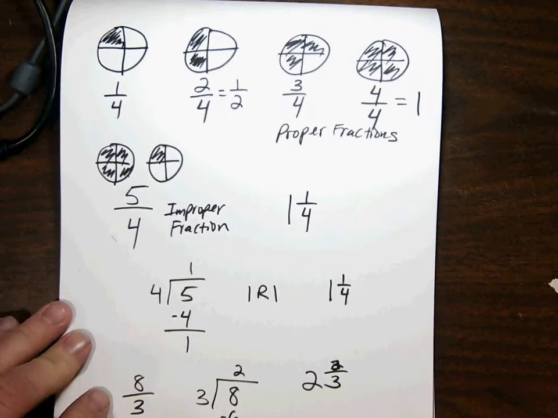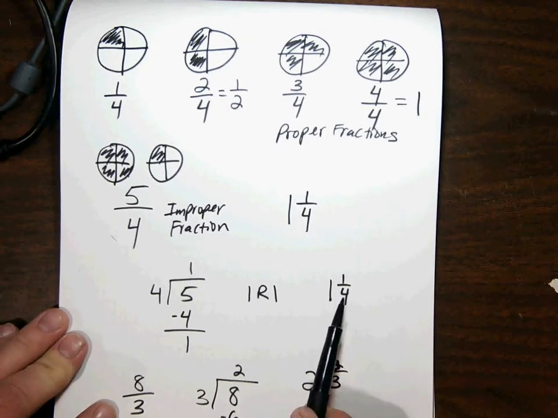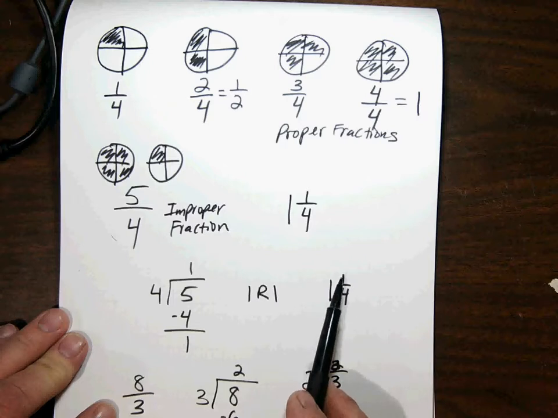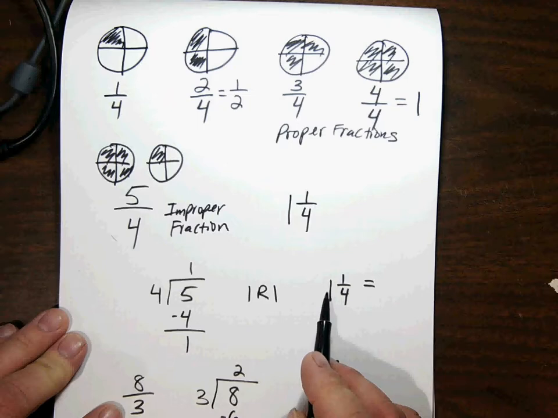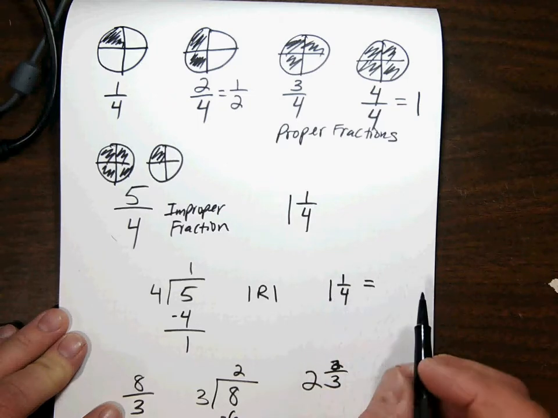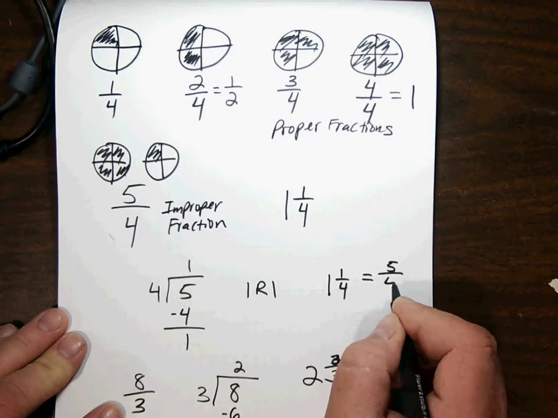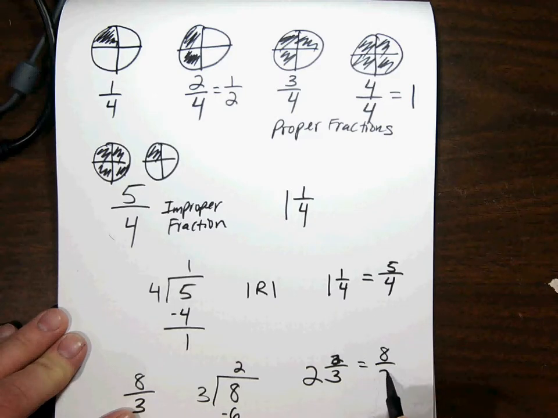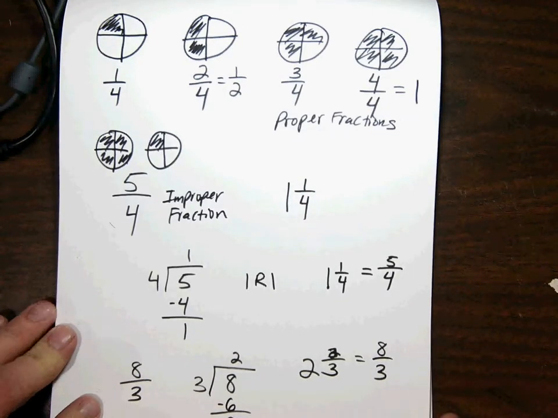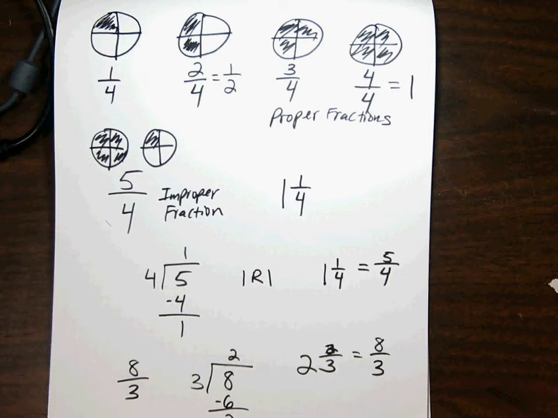If I want to go back the other way, we take the denominator times the whole number, and then we add the numerator to it. So watch what we do here. 4 times 1 is still a 4, plus 1 more is 5, and then I keep the denominator, 5/4. 3 times 2 is 6, plus 2 more is 8, and I keep the denominator. So that's how we return a mixed number back into an improper. Alright, so far so good.